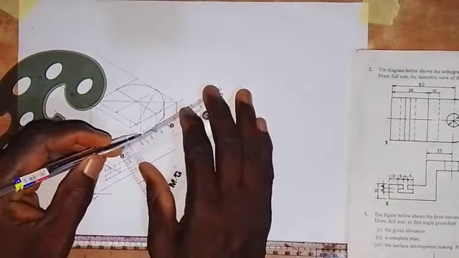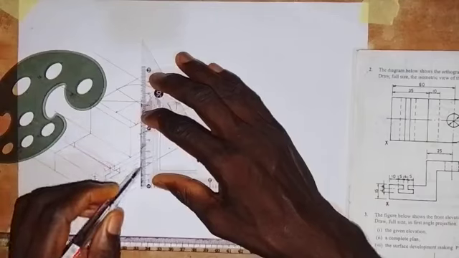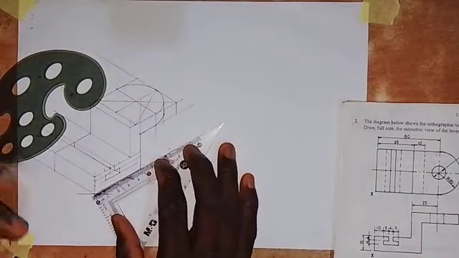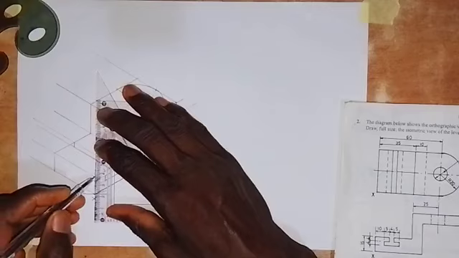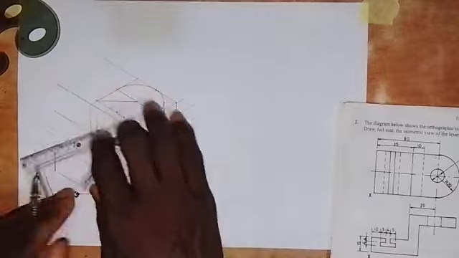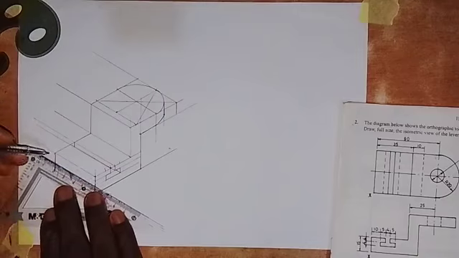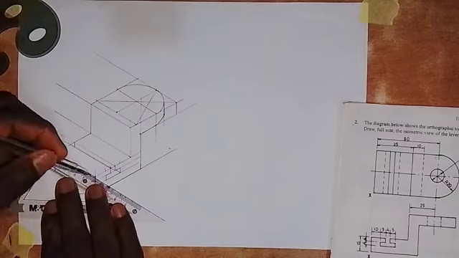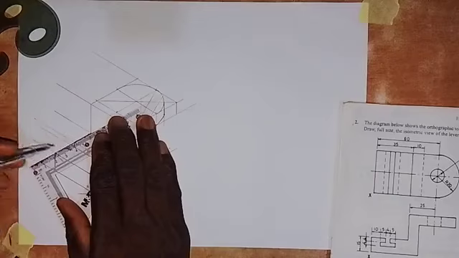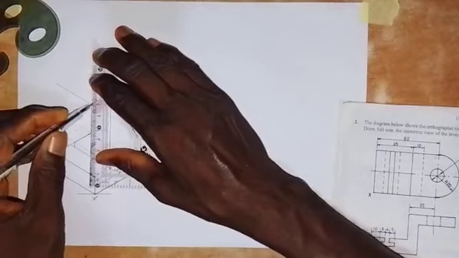This line here, I'm going to make it a thick line, and this line is also a thick line here. This line we have to make a thick line like this. This line should be made a thick line from here to here, and then this line from here to here, and also this line.